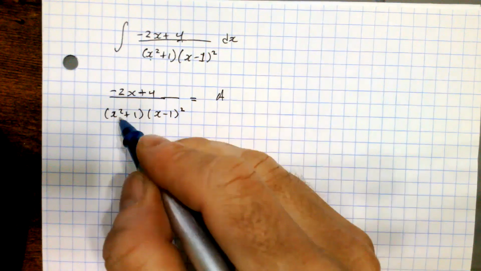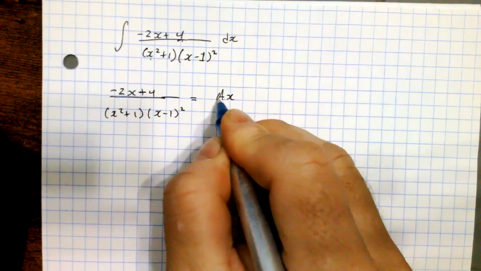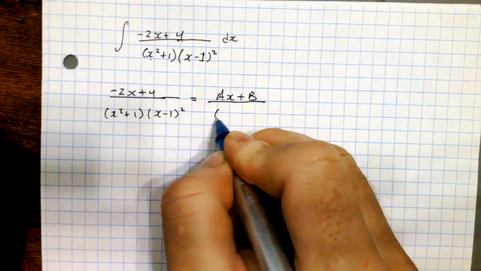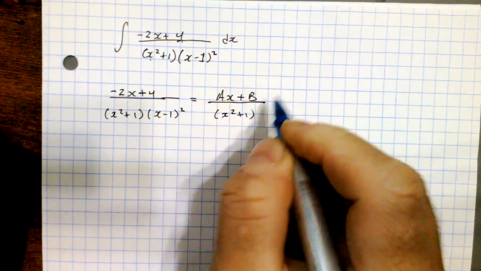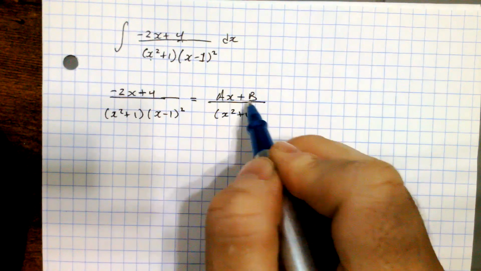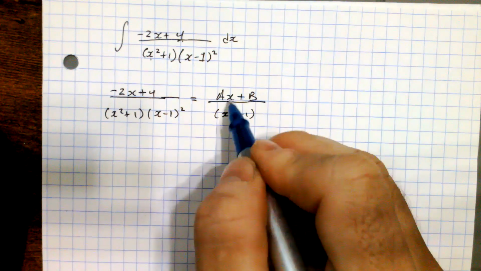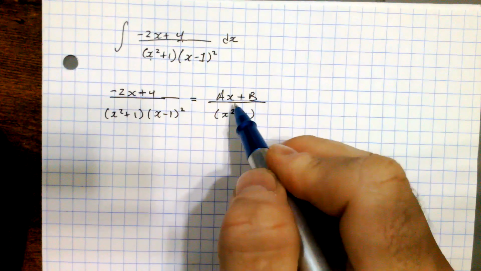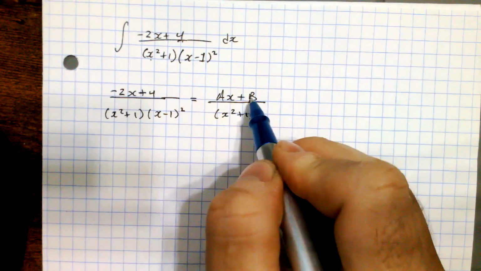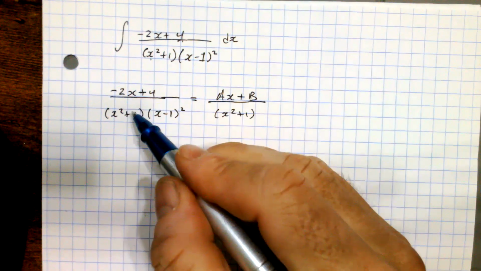And so this is a quadratic. So I need a linear factor up top. I just don't know what the coefficients are going to be. So I'm going to have an Ax plus B for the constant term. And then I'm going to have x squared plus 1 as the denominator. So when you have an irreducible quadratic in the denominator, the undetermined partial fraction piece that you're going to get is a combination of a linear term and a constant term. Okay, so it's always going to look like this whenever you have something like this that's irreducible.